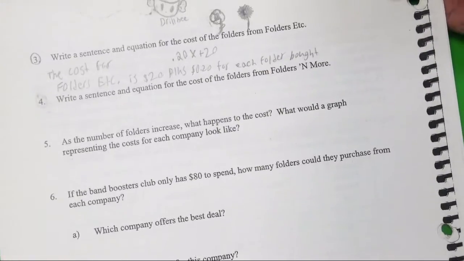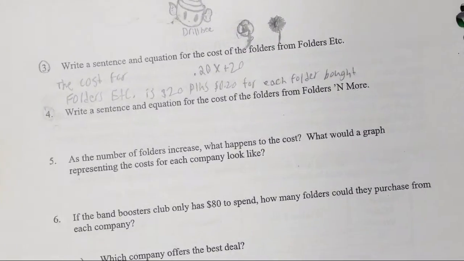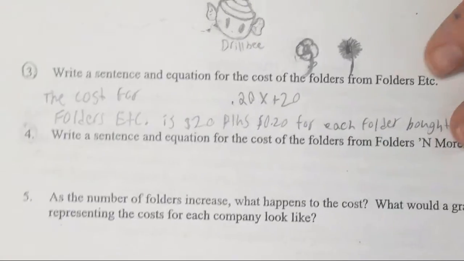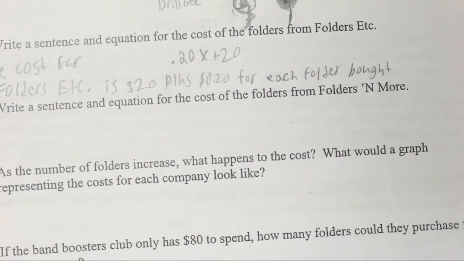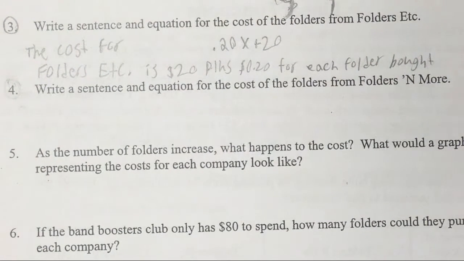Okay, number 3, this is 4th period, is supposed to be Rex. Said write a sentence.